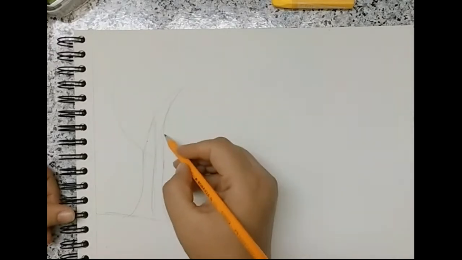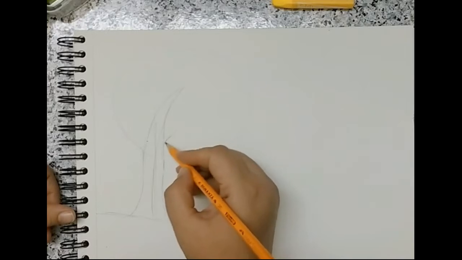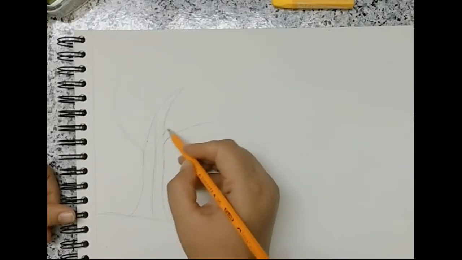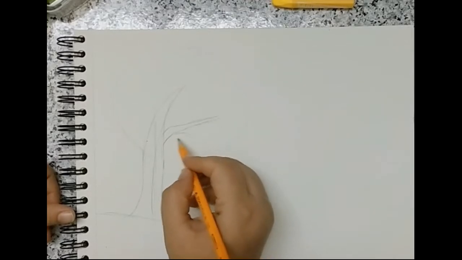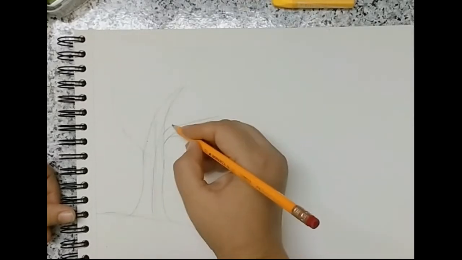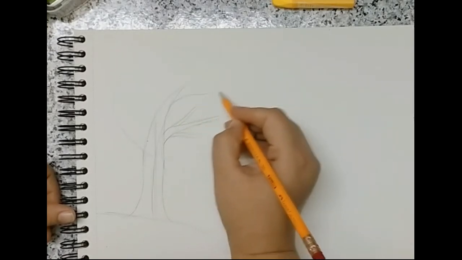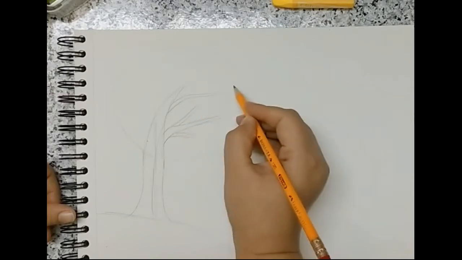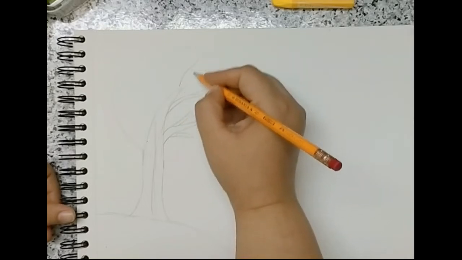Now we are going to add some main branches. The main branches are the thicker ones. Now because the wind is blowing, many of the branches are leaning towards the right. Let's go ahead and add some branches. Don't worry about these lines, we'll be erasing them later. You do not have to draw them exactly like me because no two trees are identical. You can do you, I'm doing me. Just add random branches wherever you feel they will look nice and give a bit of shape to your tree.